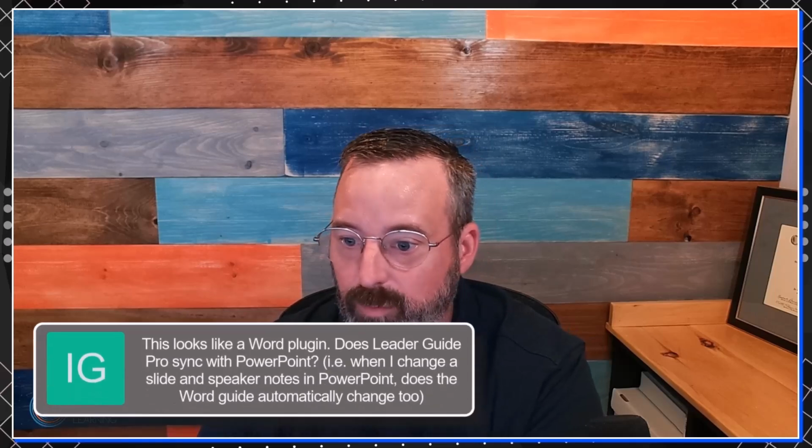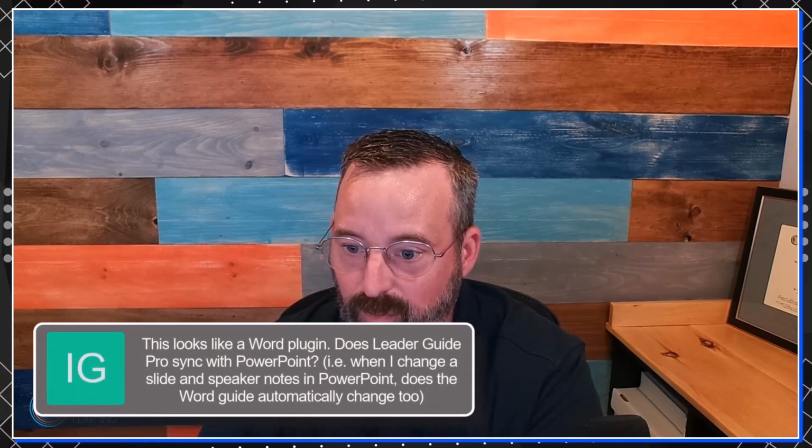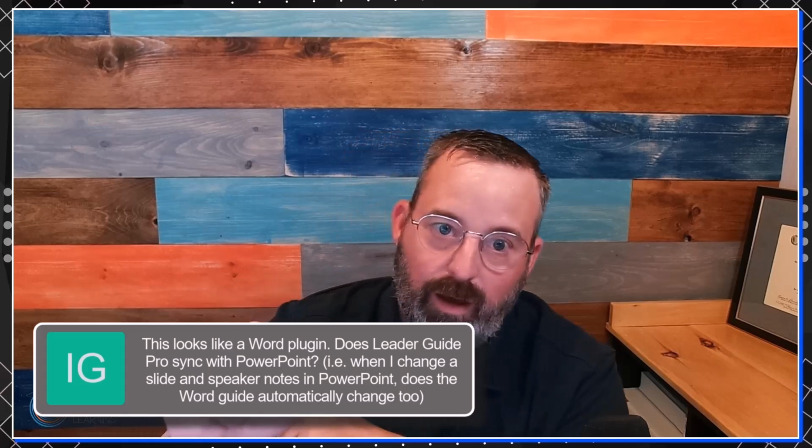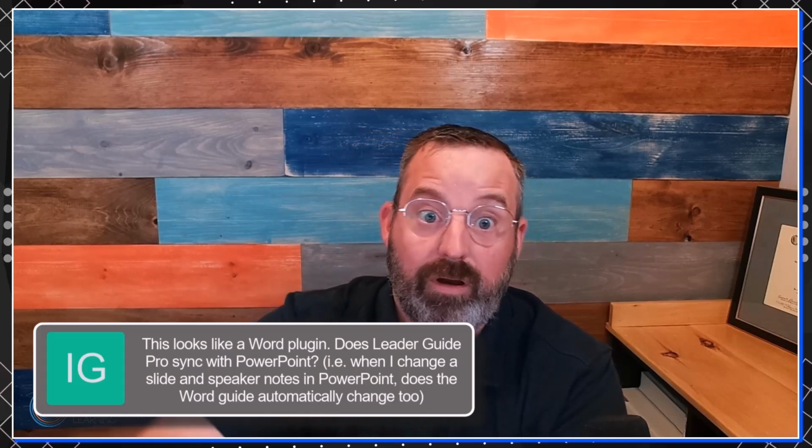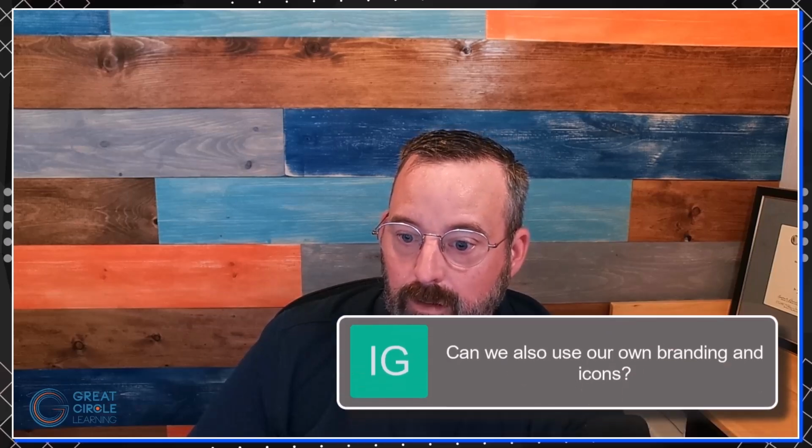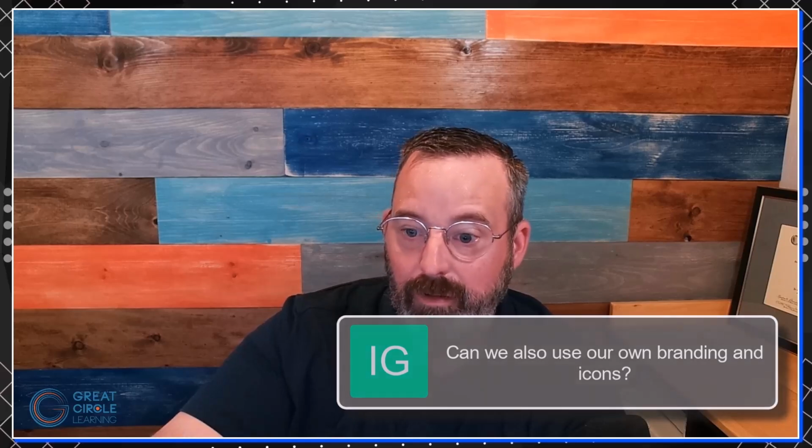Gina, this looks like a Word plugin. Does LeaderGuide Pro sync with PowerPoint? Yes, it is a Word plugin. Yes, it does talk back and forth with PowerPoint. That dialog box that I clicked out that says, do you want to add images to your document now? If I had said yes, I would have been able to bring in my PowerPoints and drop them into the course structure. And yes, you can use your own branding and icons.